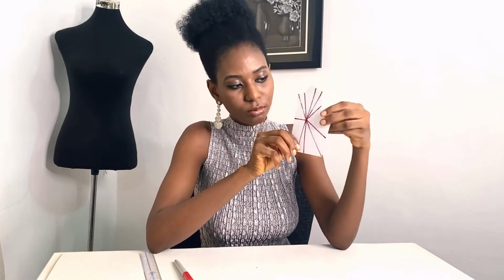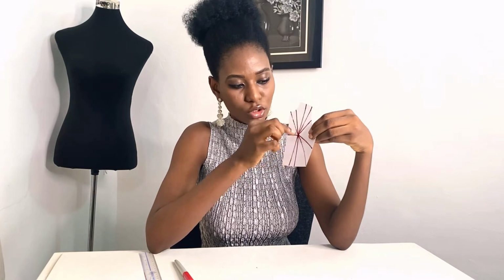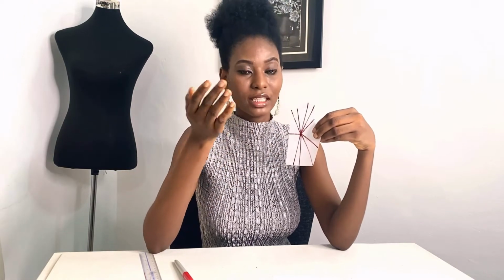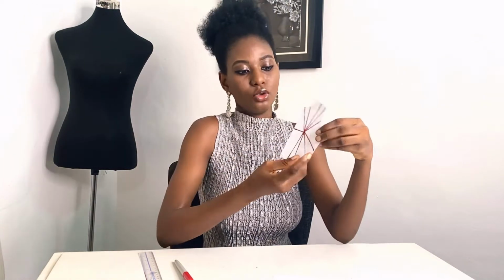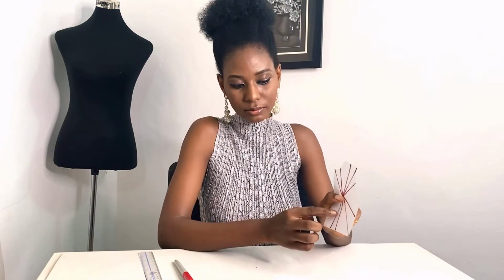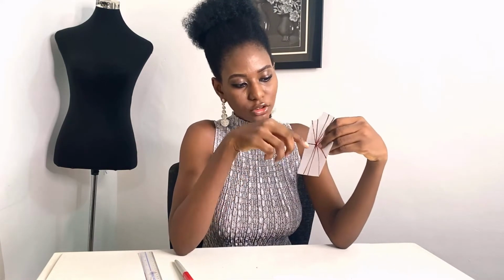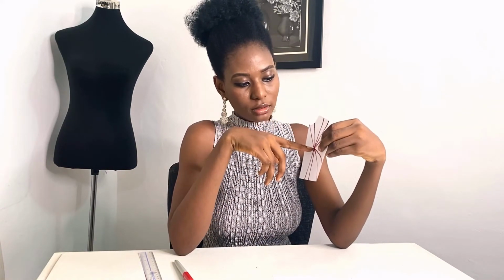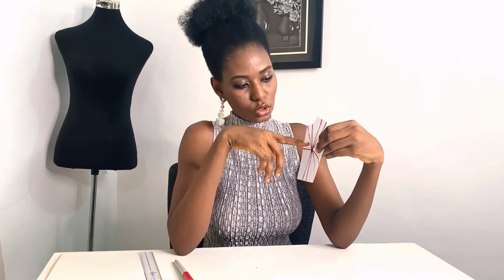So to transfer, all you have to do is just draw a line wherever you want to transfer the dart to, and then when you draw that line, you close the dart up. But before you close it, let's assume we want to transfer the dart somewhere here to the middle of the neckline.